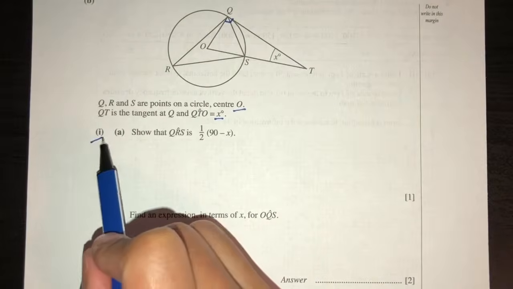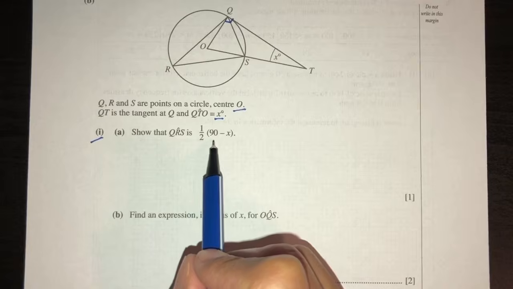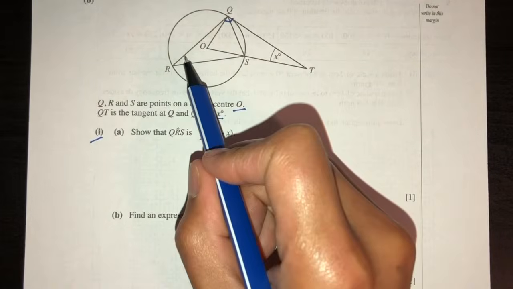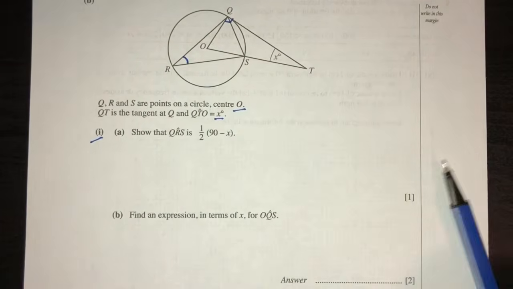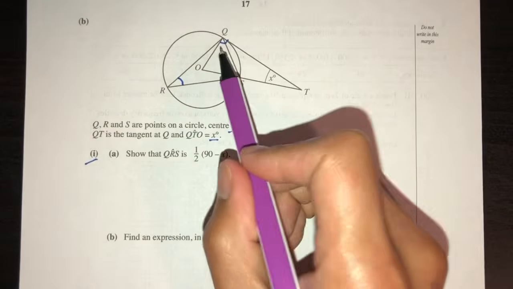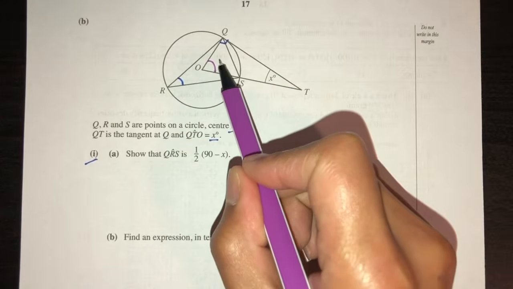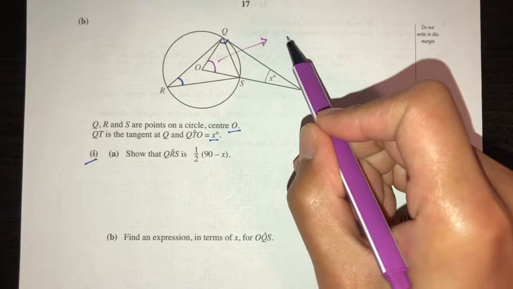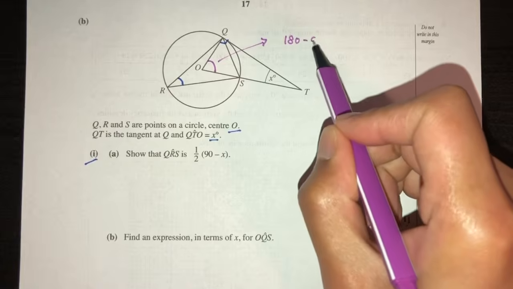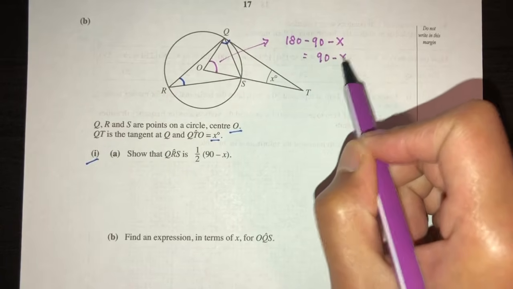Now part 1, show that angle QRS is half of this, so find this angle. Pretty easy. First things first, if you know this is 90 and this is x, what is this angle? It will be 180 minus 90 minus x. That will be 90 minus x.